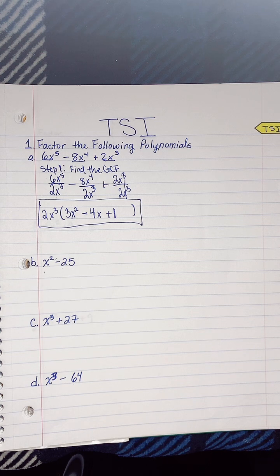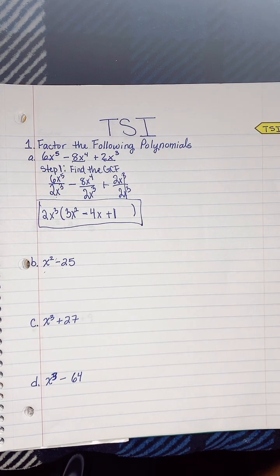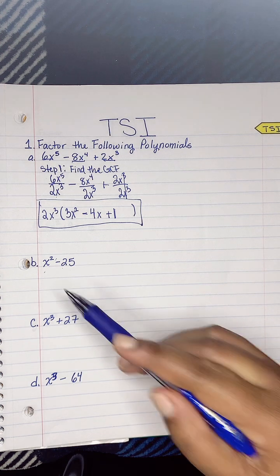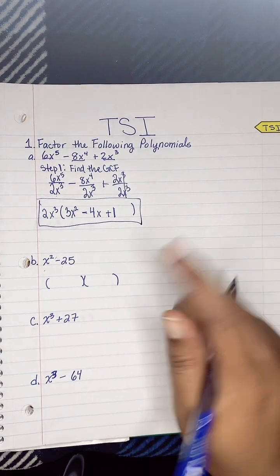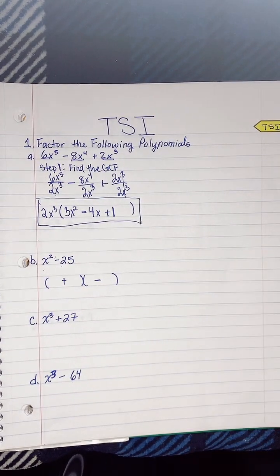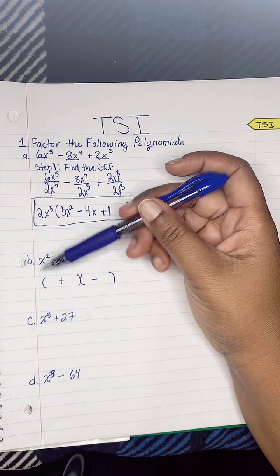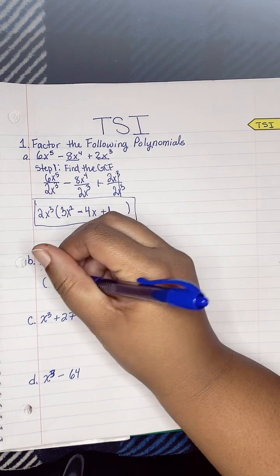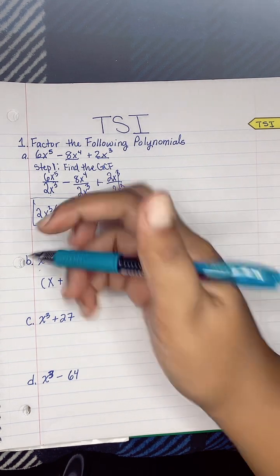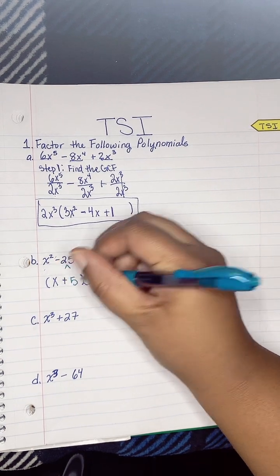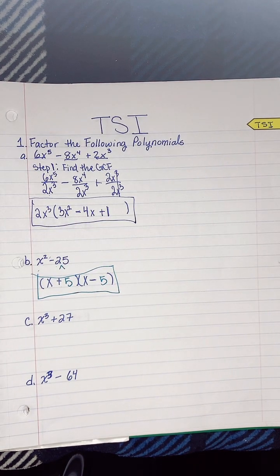Does anybody know? This is called a difference of squares. Whenever you have a difference of squares, you automatically go two parentheses, a plus and a minus. Difference of squares always has to have a plus and a minus. Then you ask yourself, what times what can give you x squared? Well, x times x can give me x squared. And what times itself can give you 25? Well, 5 times 5 can. And this is how you factor a difference of squares.